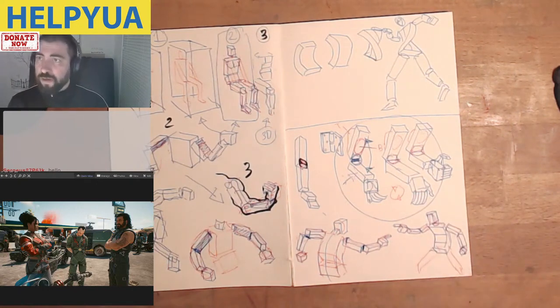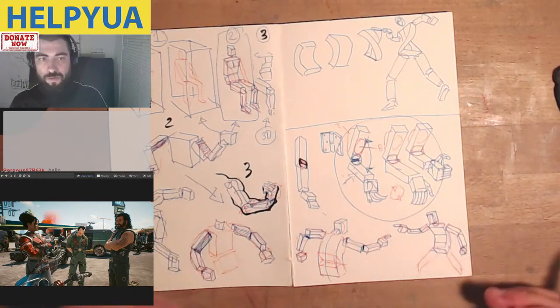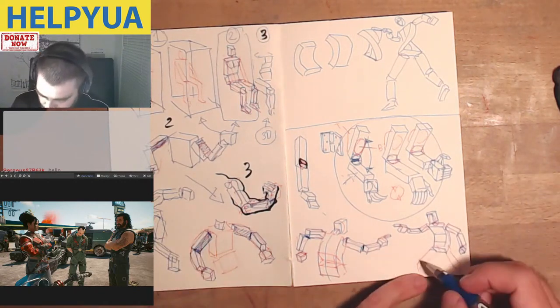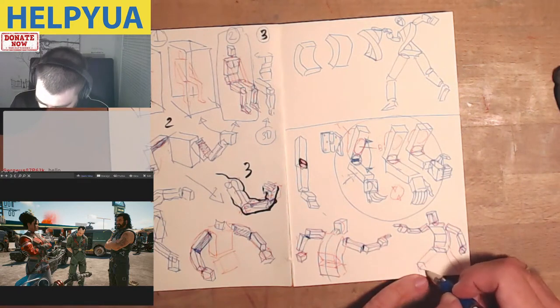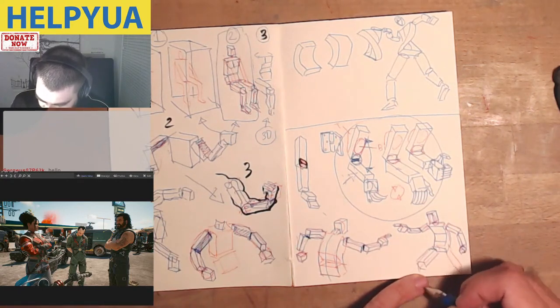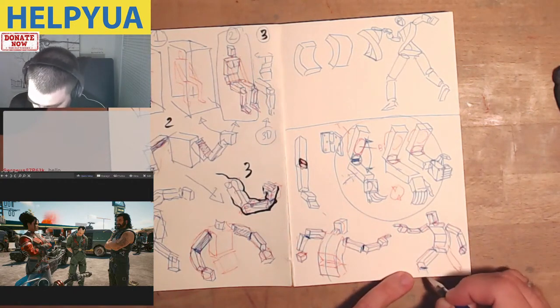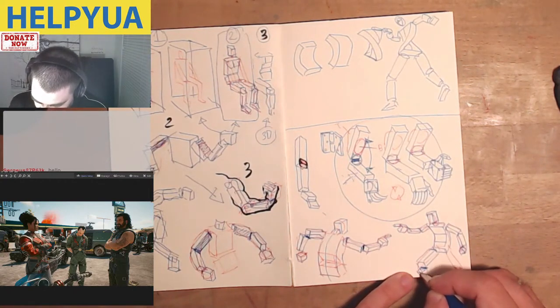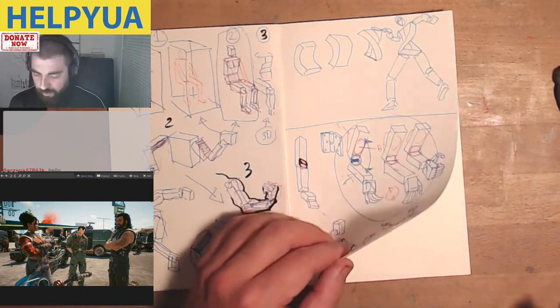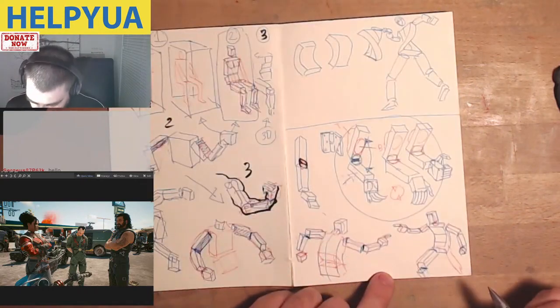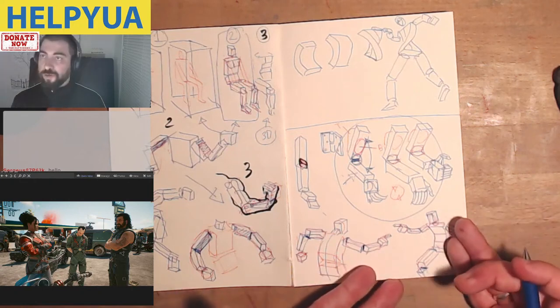Same thing actually for legs. You can already see my idea. So the leg, it's the same, it's two blocks with this point where it's bent. So okay, wait a second. Okay, so I think it's clear here, right?